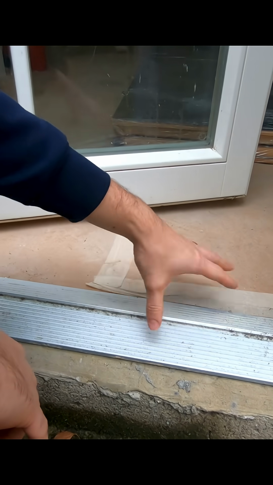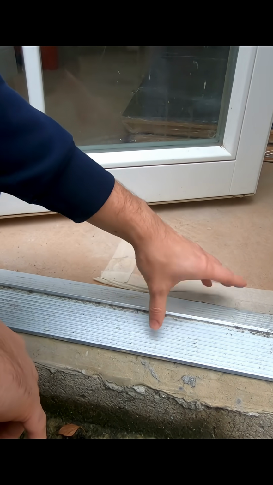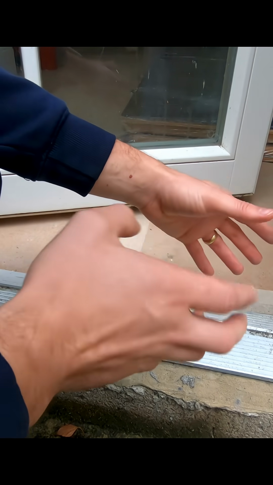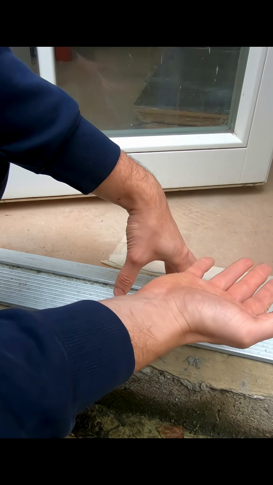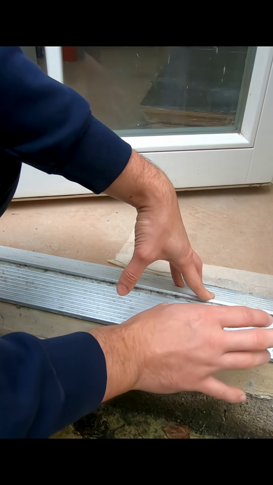Everyone wants to have a flush threshold these days, which is amazing until you realize you have made the opening and the opening now doesn't reflect the product you're going to buy. You're going to have a deeper base and then you're going to have a raised threshold. To prevent that, all the products have to be specified and clarified before the build starts.